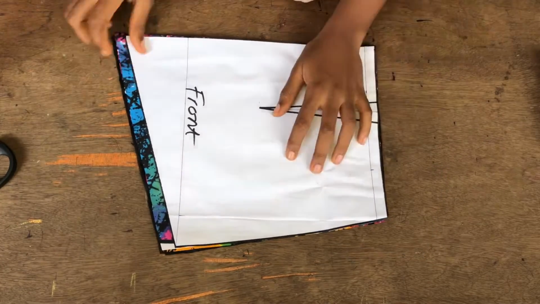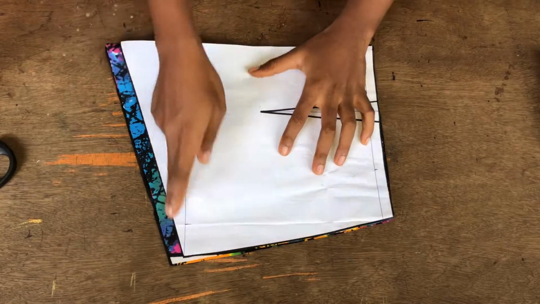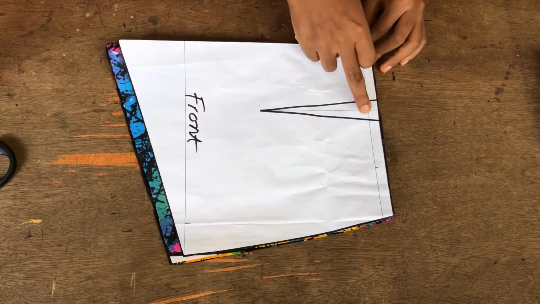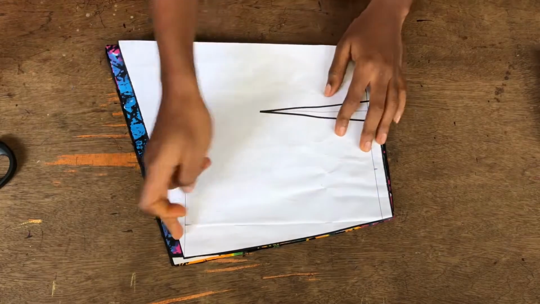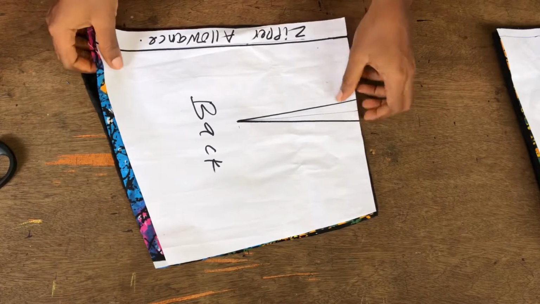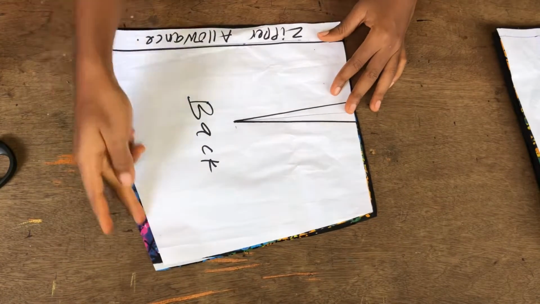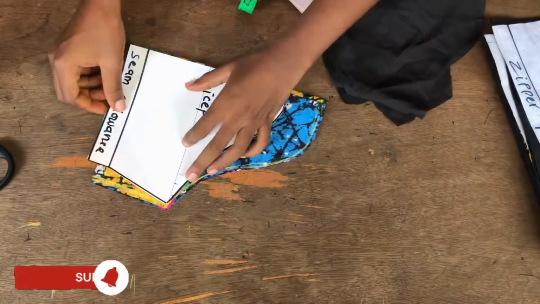So this is the front bodice we just drafted. As you see, I've added the seam allowance at the lower part there, so I'll be transferring just the dart. That's the only thing I'll be doing. So this is the back bodice. I've also added the seam allowance.